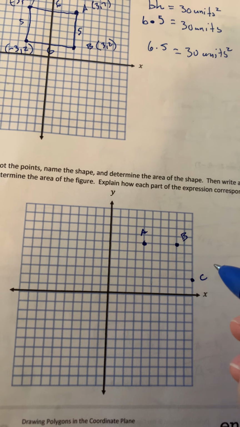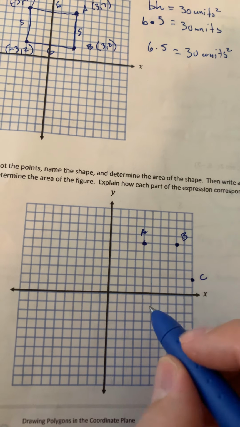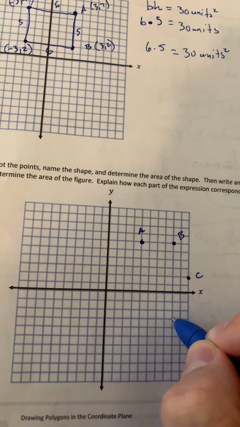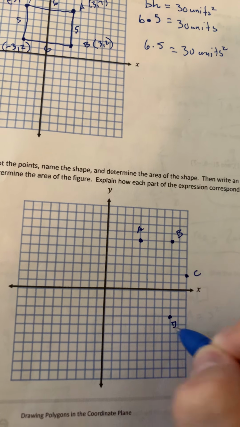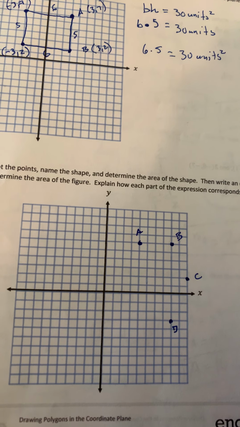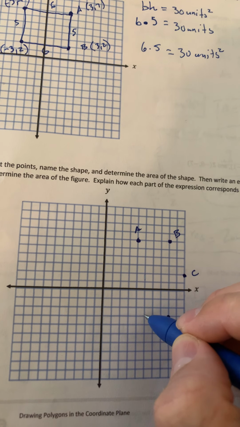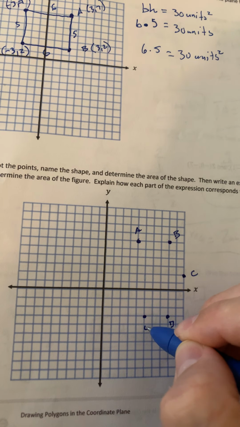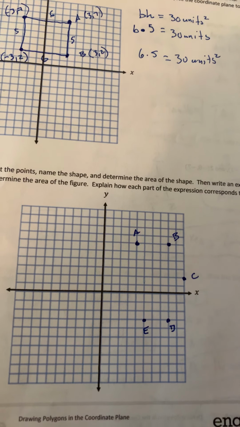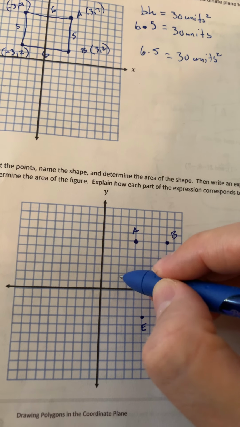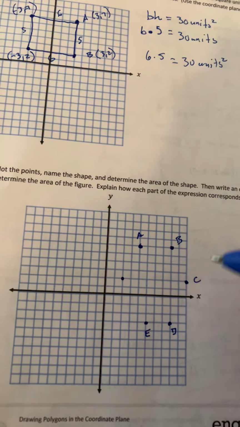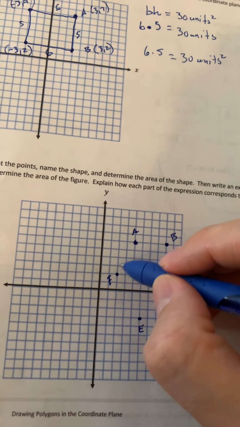Point D, 8, negative 3. Point E, 5, negative 3. 1, 2, 3, 4, 5. And point F, 2, 2. And I'm going to connect them.